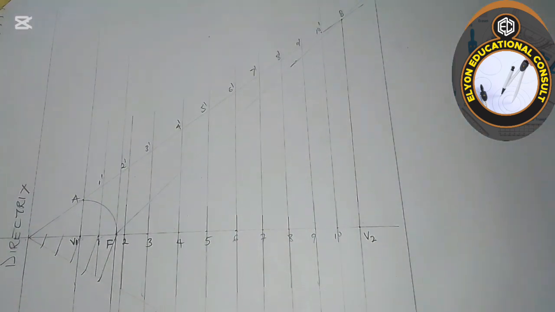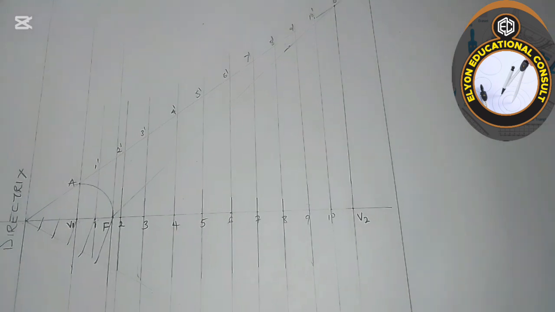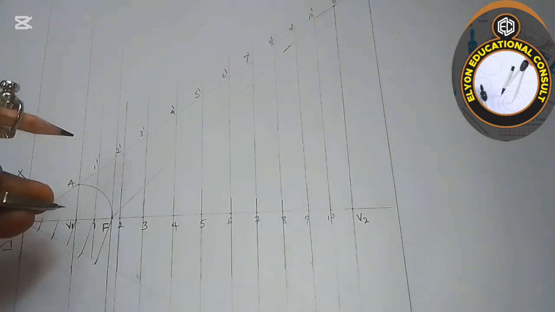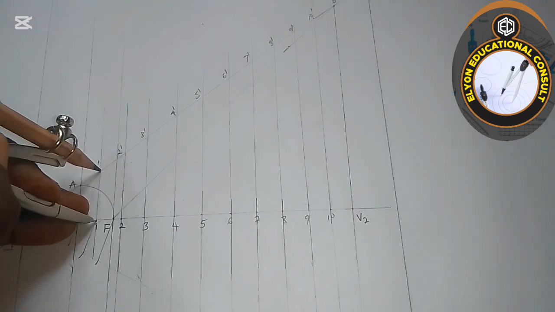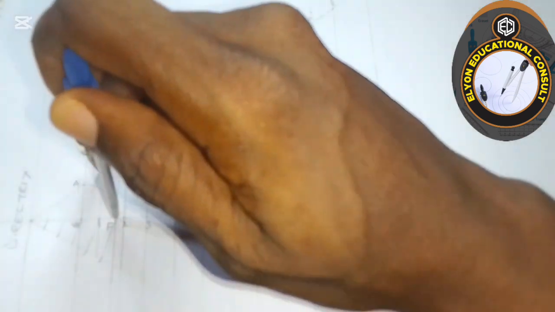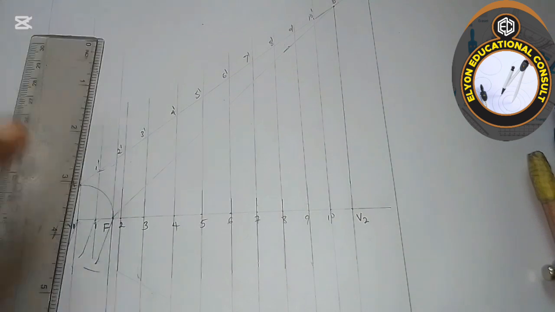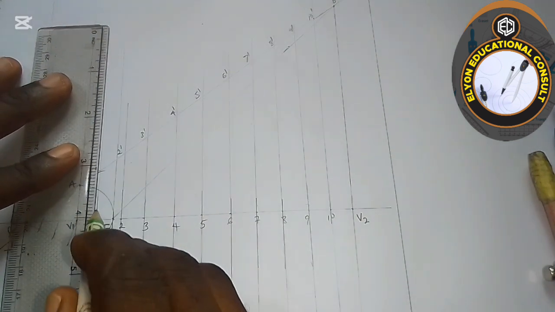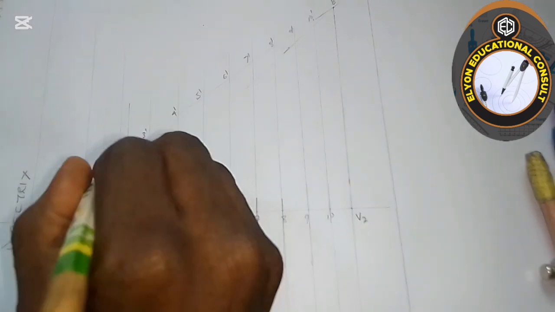The next thing we are going to do, I'm going to pick 1 to 1. You can see this is 1 to 1. I'll place on the focus and make an arc, both up and down. Sorry, I didn't draw the line 1. If I drop the line 1 now, this is the first point that we are going to get.